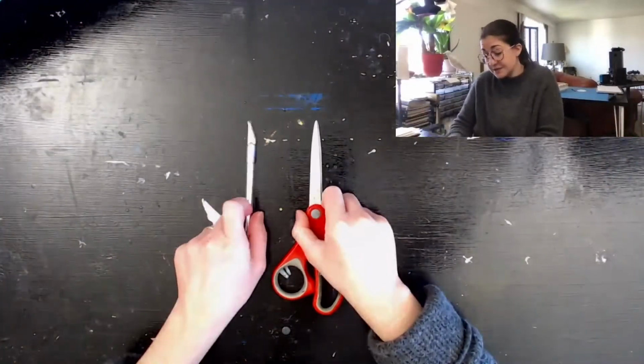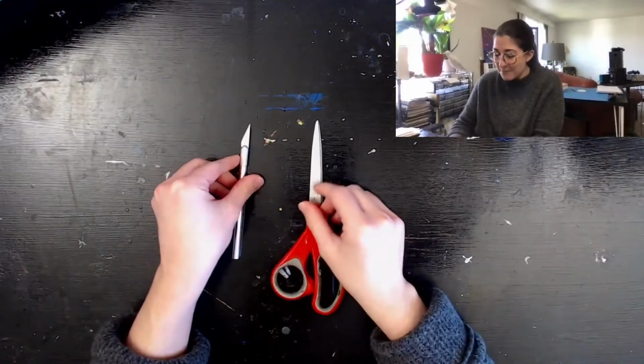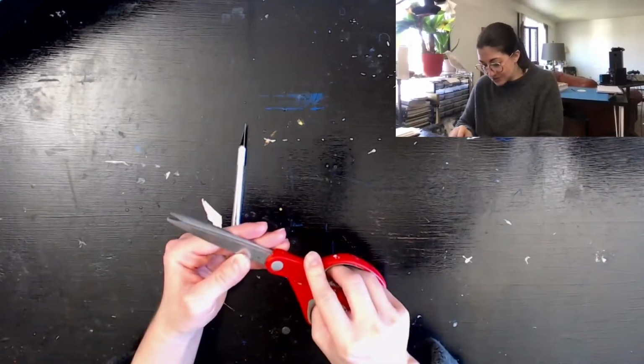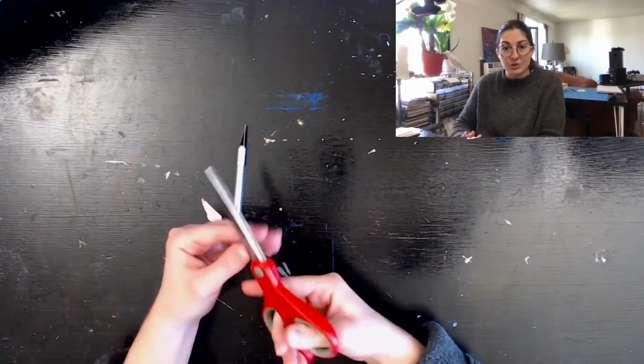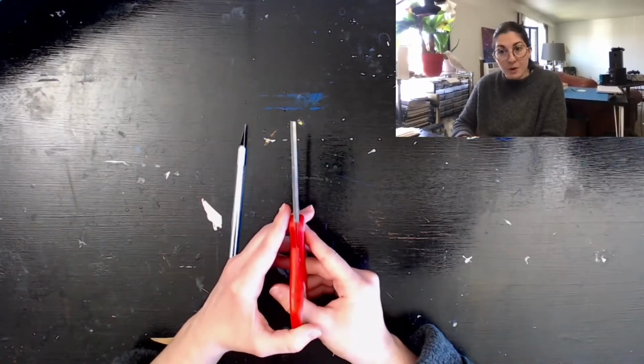So there's basically going to be two things that you're going to need for cutting instruments. That's an X-Acto knife with plenty of X-Acto blades, and some really good pair of scissors, or a really sharp pair of scissors. So I've got just my regular studio scissors here. They're pretty sharp, and I use them pretty exclusively for cutting paper and things like that.